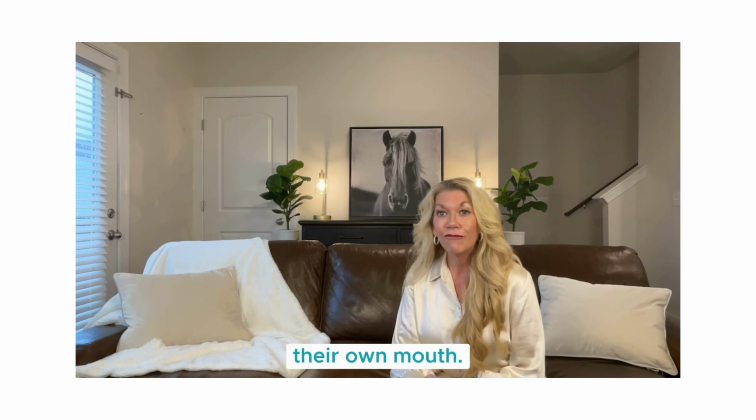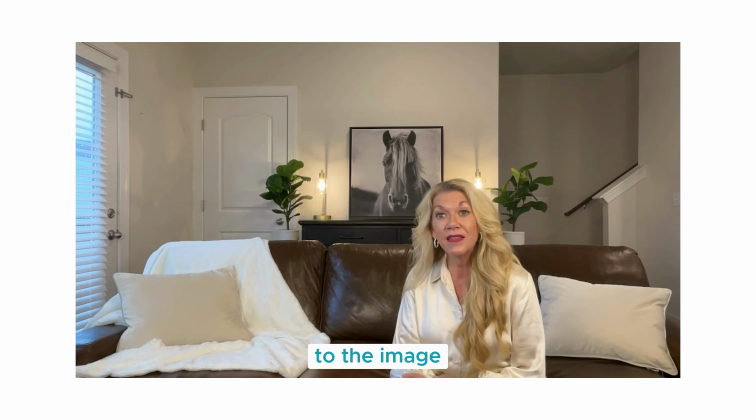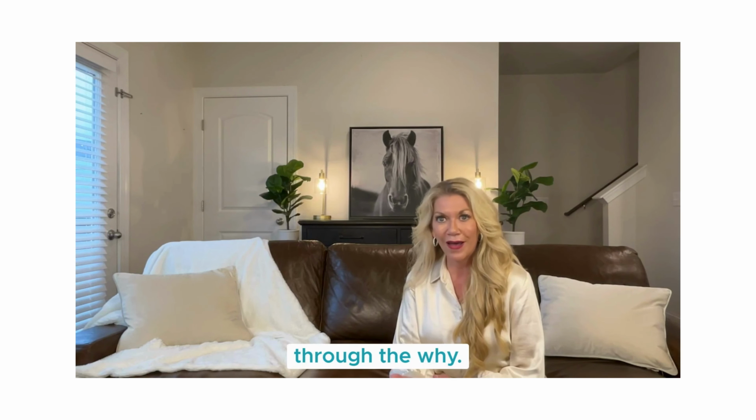A picture can help bridge the gap between what you're seeing clinically and what the patient understands about their own mouth. For example, instead of just saying we need to treat decay on tooth number 19, you could point to the image and say, see this dark shadow here? That's a cavity. If we don't address it now, it could turn into something bigger later, and it could cause you pain or even an infection could start. You're not just telling them what to do, you're walking them through the why.